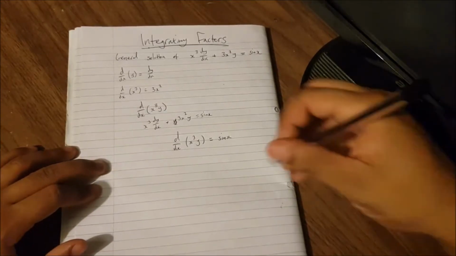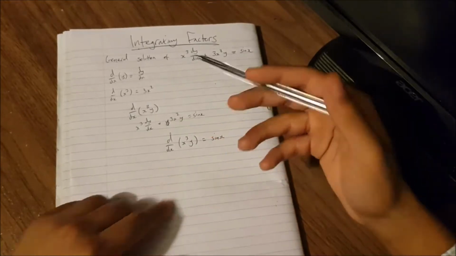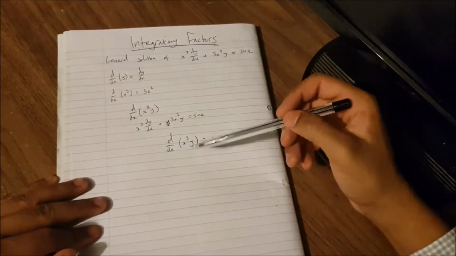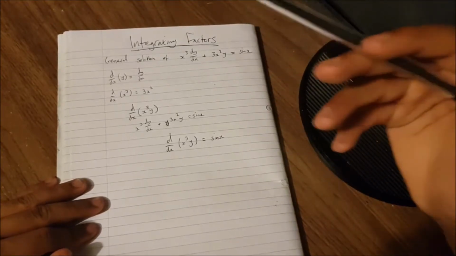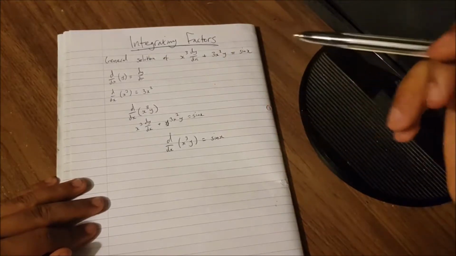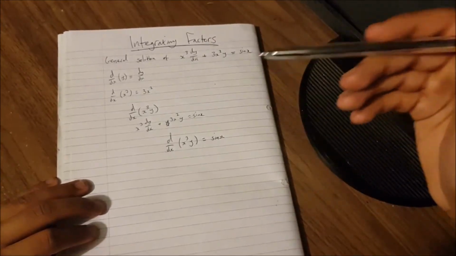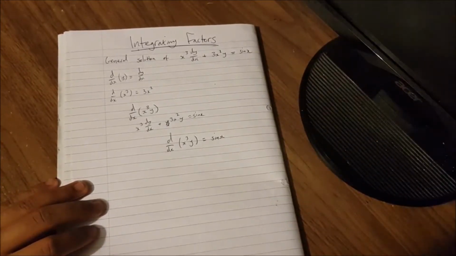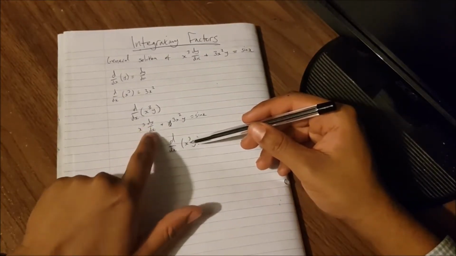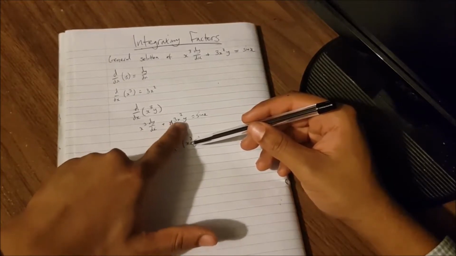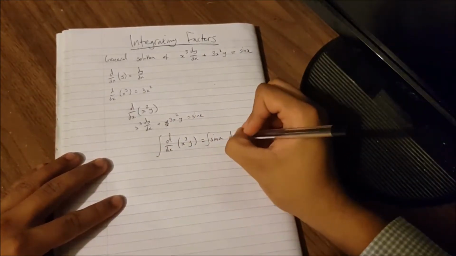Now, I've already explained this, but for those of you that still don't get it, I think you need to go back to implicit differentiation and look this over, because this isn't an easy concept to figure out unless you've already done, say, A-level maths or calculus 1 or 2 in the US. But the derivative of x cubed y is equal to x cubed dy by dx plus 3x squared y. So now what we do, we integrate both sides with respect to x.